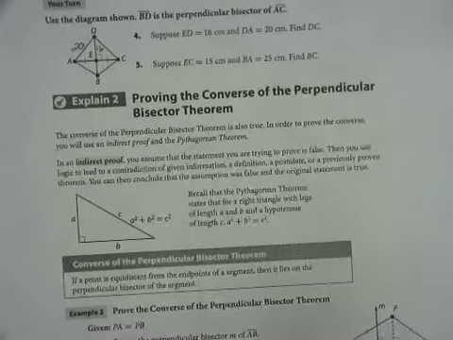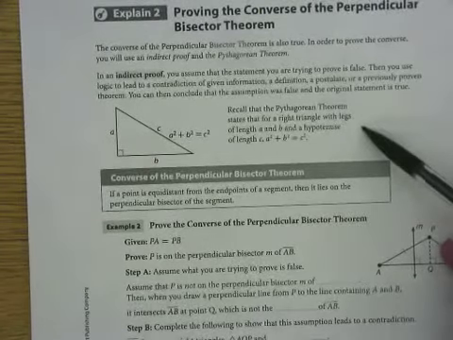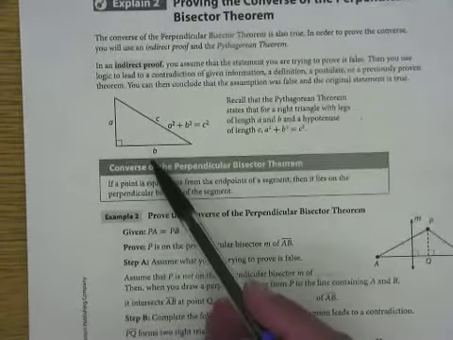In the explain 2, they're talking about how the converse of this perpendicular bisector theorem is also true. Remember that the converse of a statement is taking an if-then sentence and flipping it around. To prove this converse, we're going to do it indirectly, and we're going to use Pythagorean's theorem. We saw it when we were talking about the distance between 2 points. Pythagorean's theorem says if I have a right triangle where A and B are the legs and C is the hypotenuse, then the equation A squared plus B squared equals C squared is a true statement.